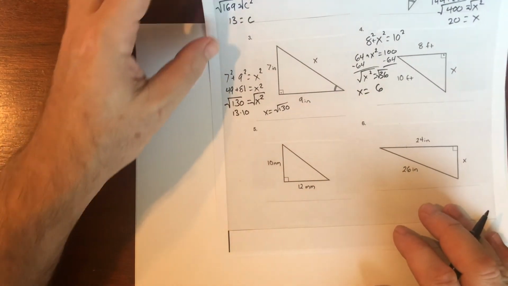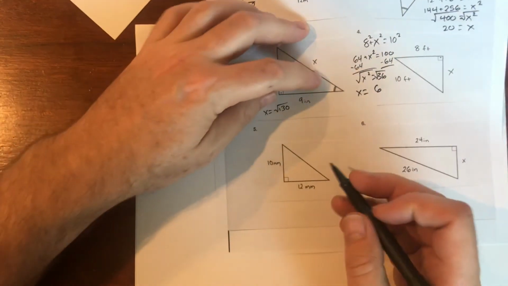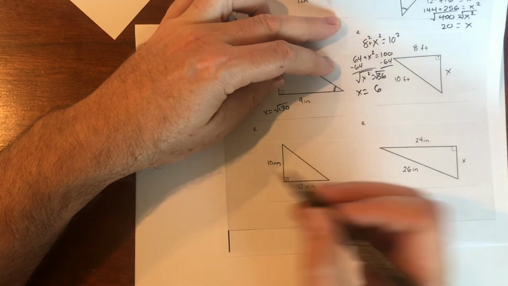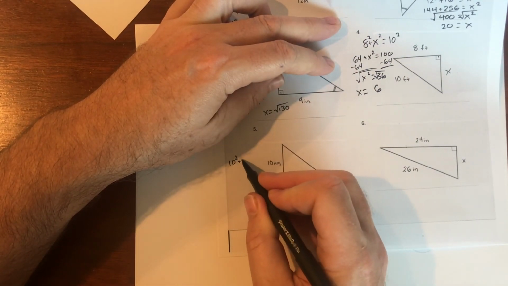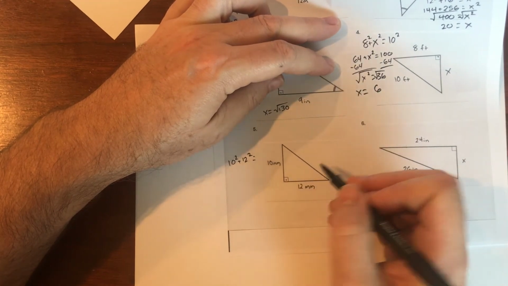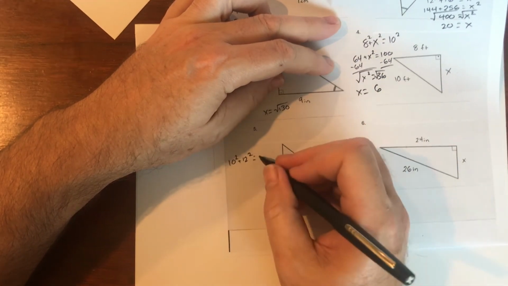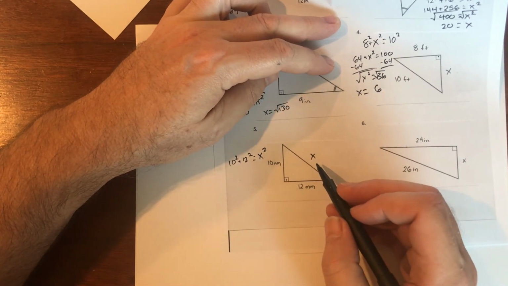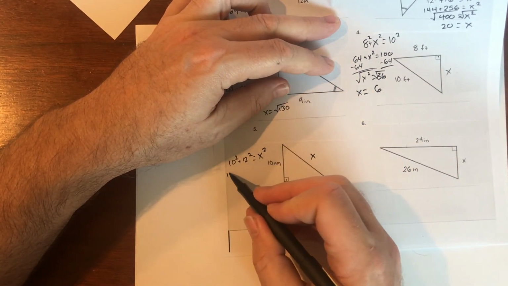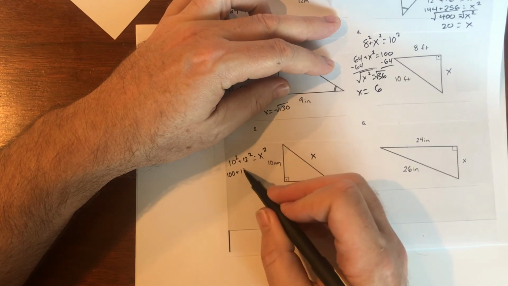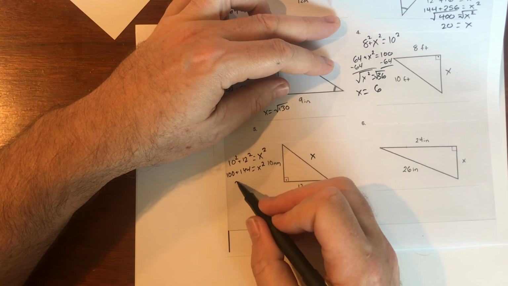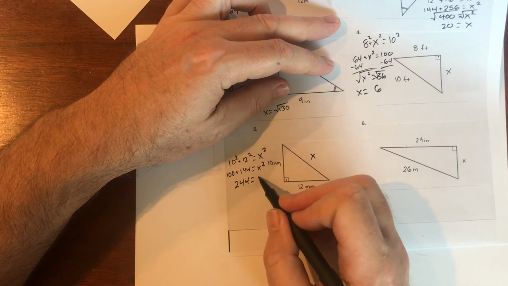Okay, last two, here we go. Number 5, there's my square, so those are my legs. So I've got 10 squared plus 12 squared. It's going to equal nothing squared. I didn't put anything there. Hope you picked X or a W or a Z or whatever letter you liked. That's going to be 100 right there, plus 144 equals X squared. Add those up, you get 244.